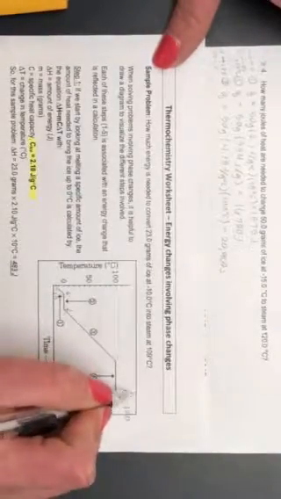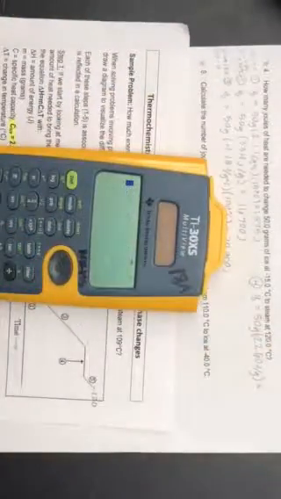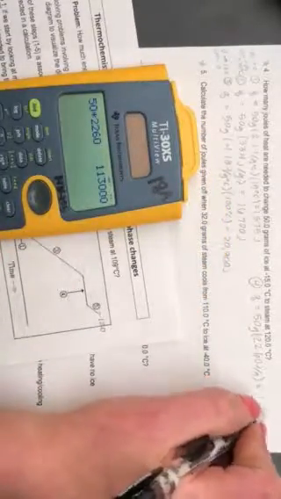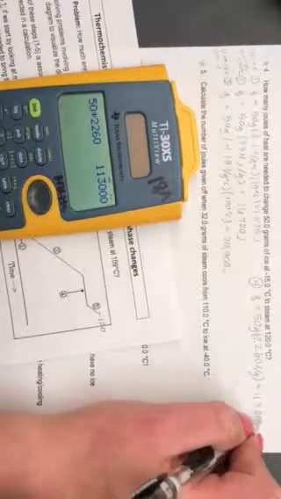Step 4 is a phase change from liquid water to steam. So we take Q equals our mass, 50 grams, times the heat of vaporization, which for water is 2,260 joules per gram. So we get 113,000 joules.